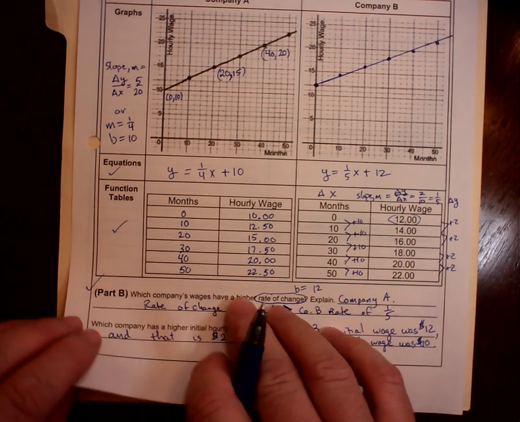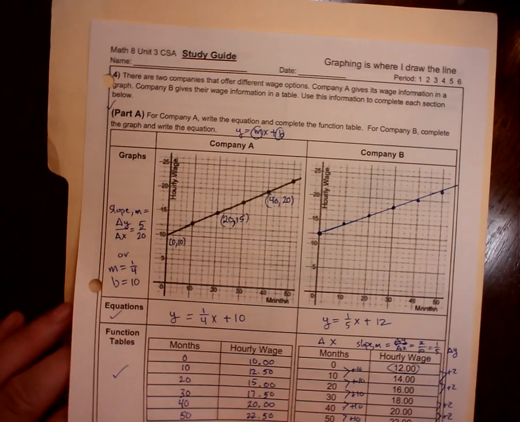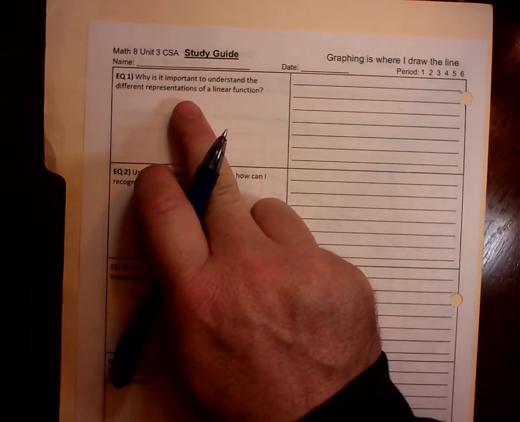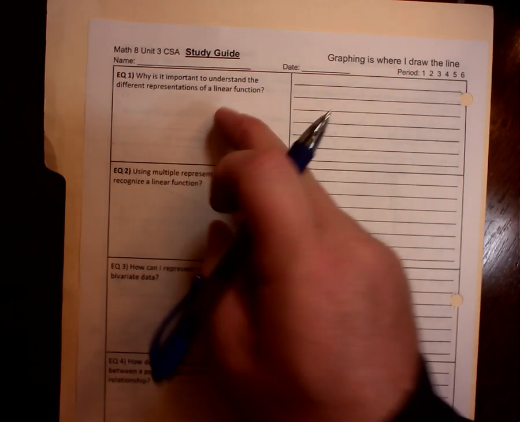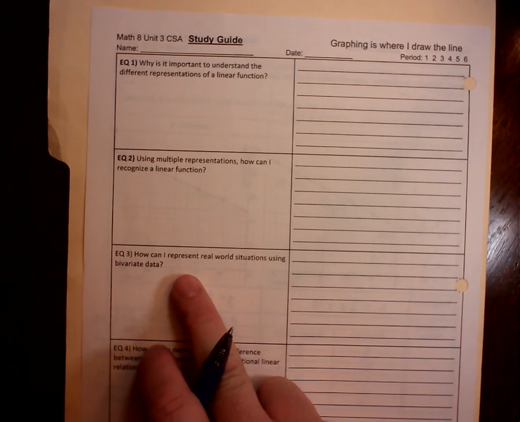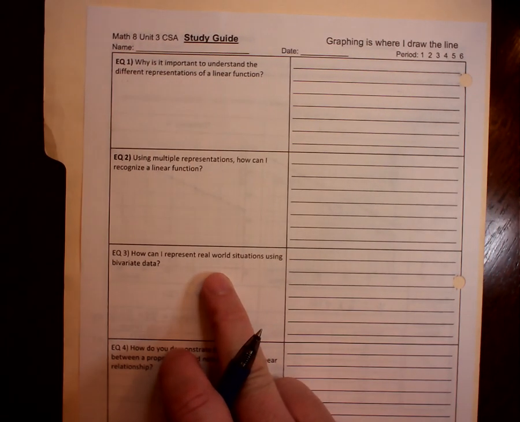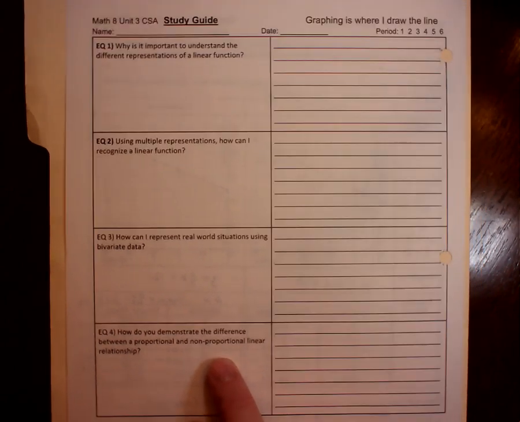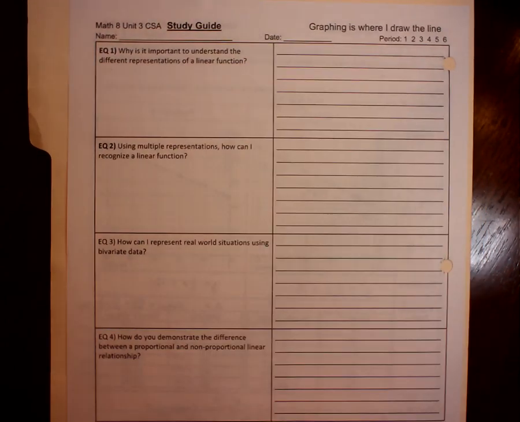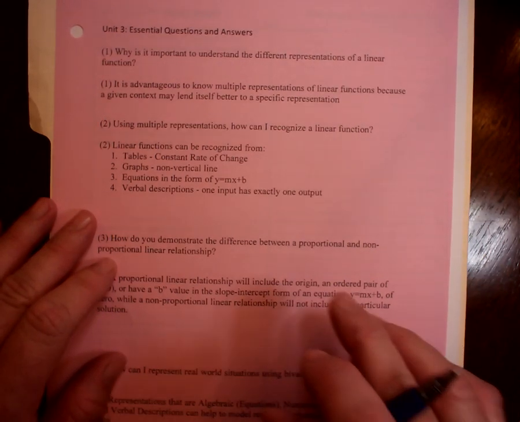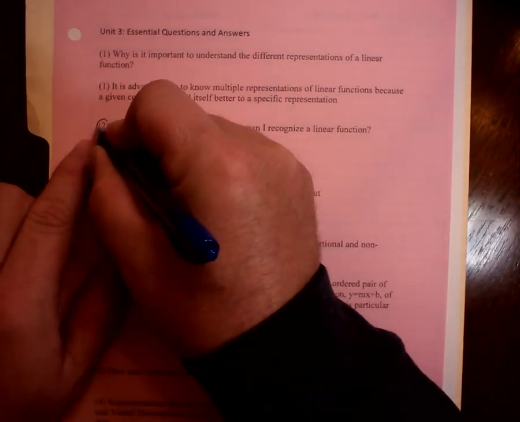We're almost done. We have some essential questions to finish up. Essential question 1, why is it important to understand the different representations of a linear function? 2, using multiple representations, how can I recognize a linear function? 3, how can I represent real-world situations using bivariate data? And 4, how do you demonstrate the difference between a proportional and a non-proportional relationship? They're big words. Again, let's focus on the sheet that I already had provided for you. This will also be available on the Google Classroom. Let's look at 2 because it's the easiest one.